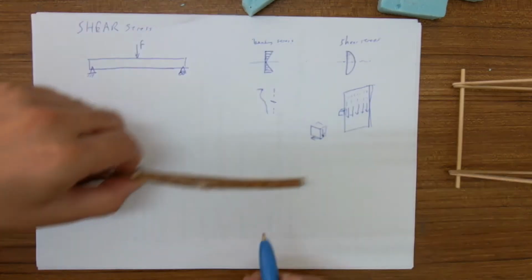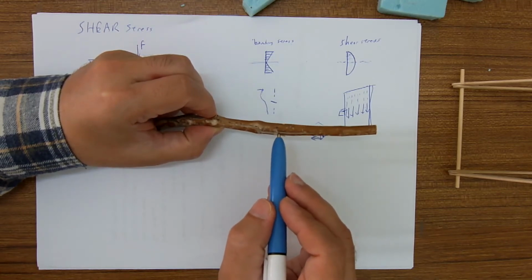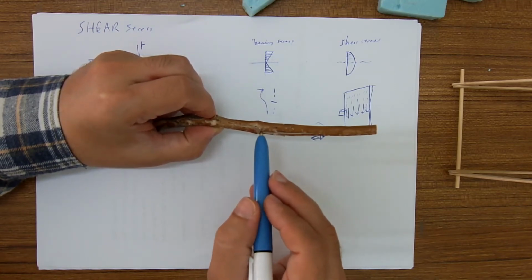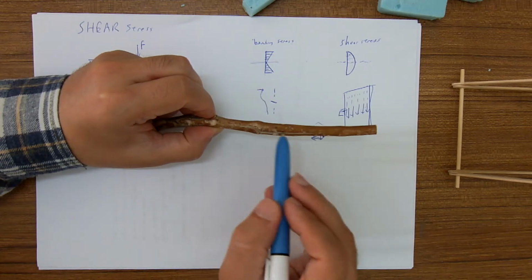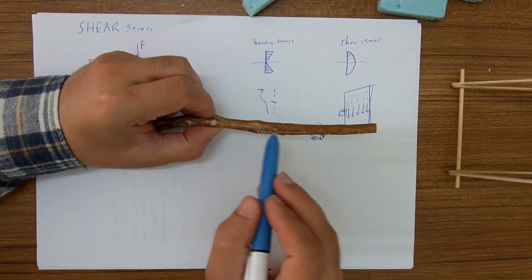Therefore, the longitudinal shear is also maximum at the midst. Transverse shear is maximum at the midst. The same transverse shear is seen longitudinally. Therefore, this material, the wood, has failed at the midst.